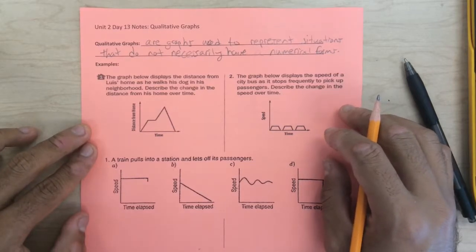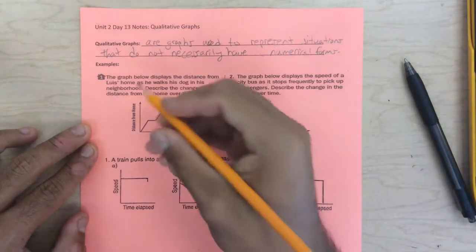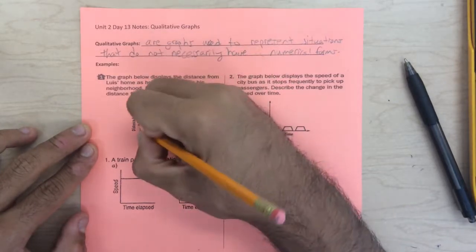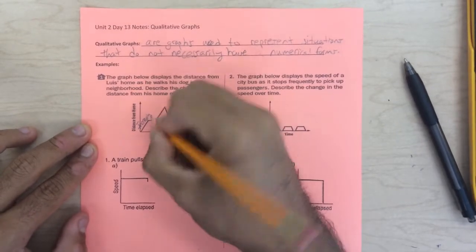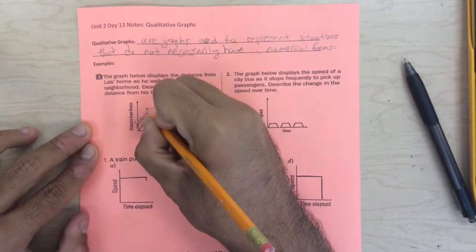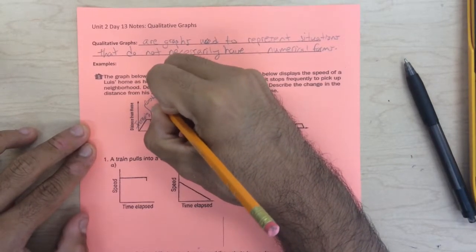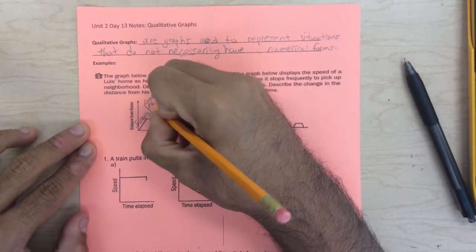Now, example 1. The graph below displays the distance from Lewis's home as he walks his dog in his neighborhood. Describe the change in the distance from his home over time. So if you see part of the graph going up, you know that means increasing. This part, when it's flat, will be constant. That means stop in this situation.